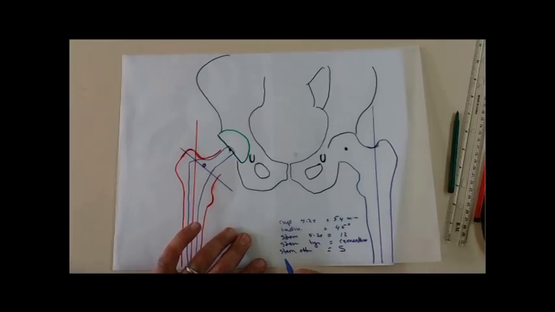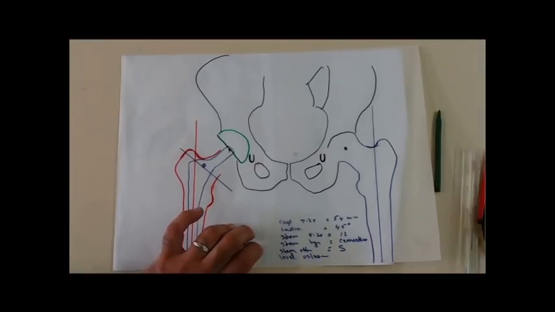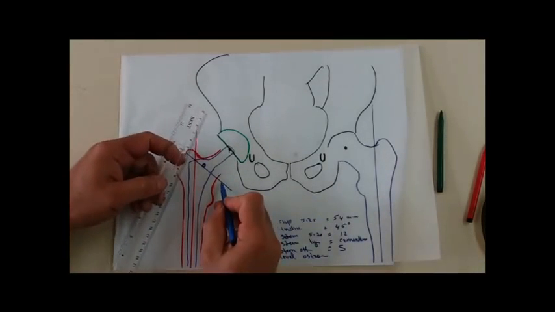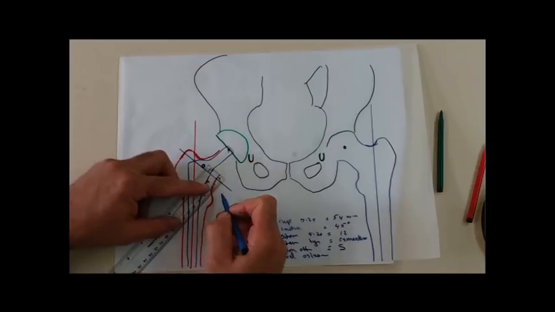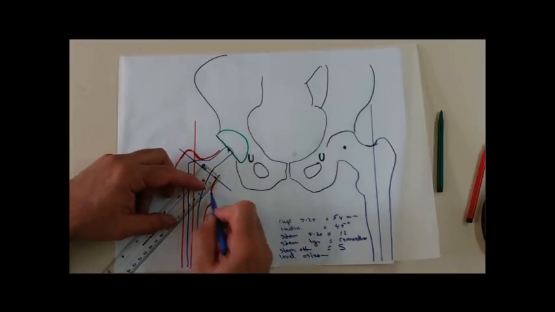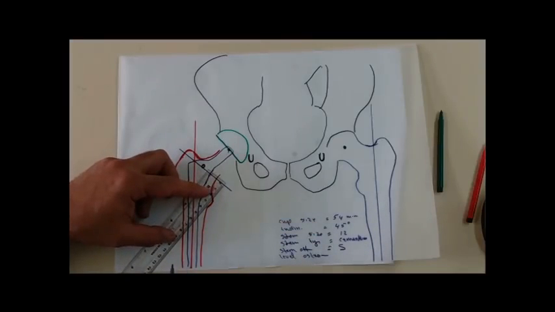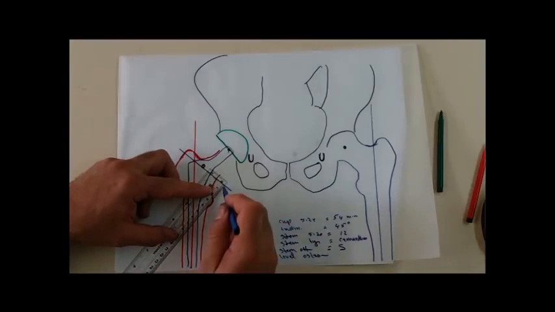What is left also is the level of osteotomy. I can measure the level of osteotomy directly on this tracing paper as the distance from this level of osteotomy to either the proximal end of the lesser trochanter or the tip of the lesser trochanter. I can measure this distance directly by this ruler.